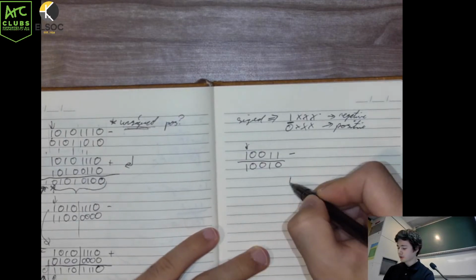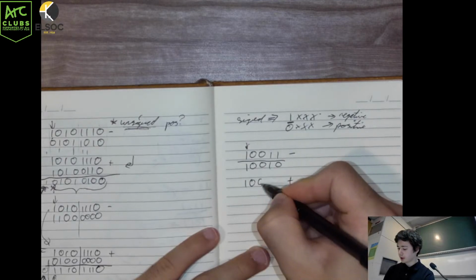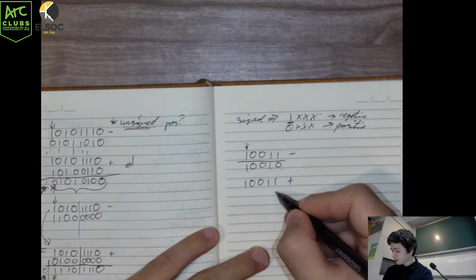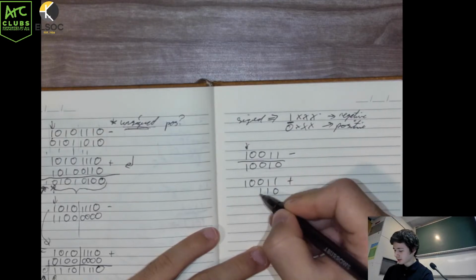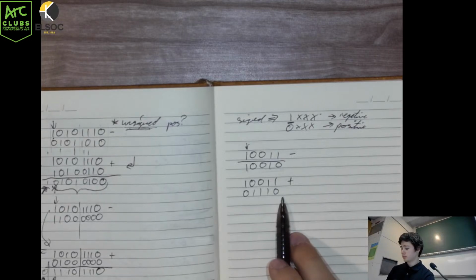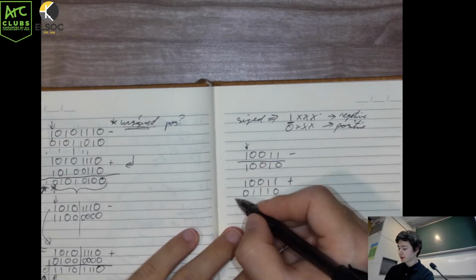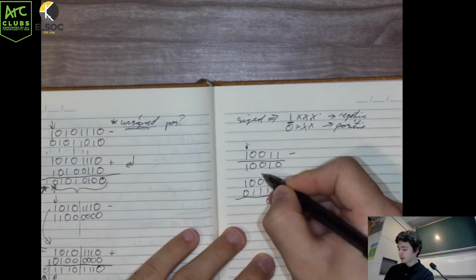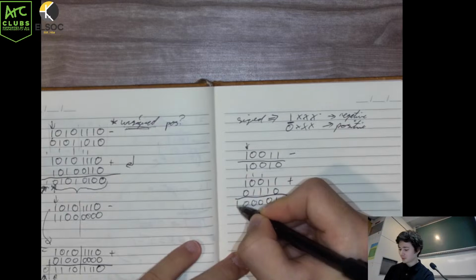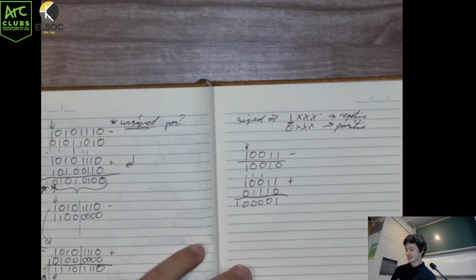I subtract, so I take 2's complement of the denominator, I mean not denominator, just the subtractee. So I go 0, this 1 stays, everything else flips, and we're going to add these two together. And what we arrive at is 1, 0, carry the 1, 0, carry the 1, 0, carry the 1, 0, 1. That was rather perfect.